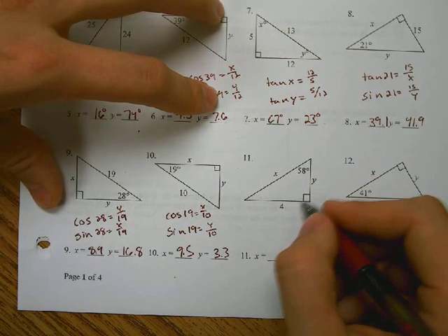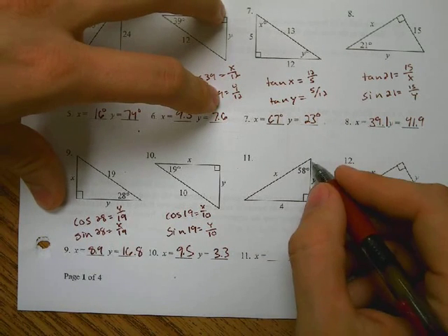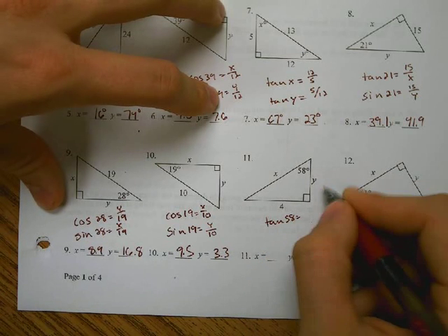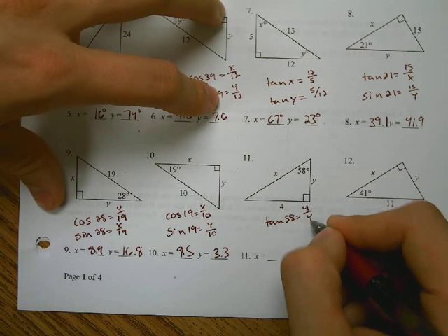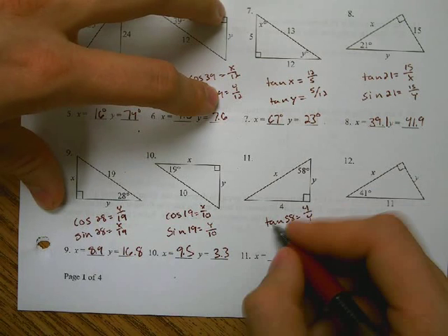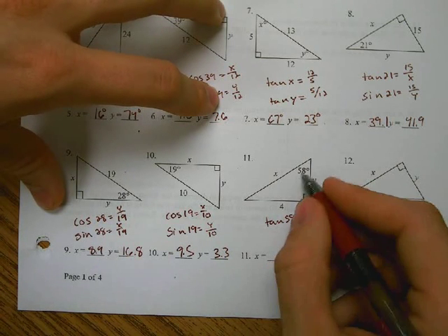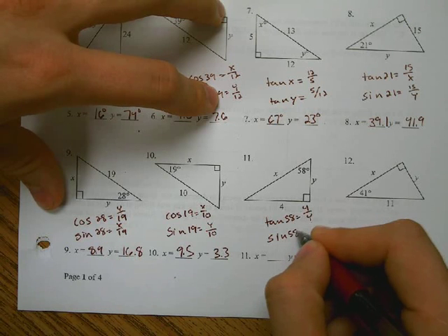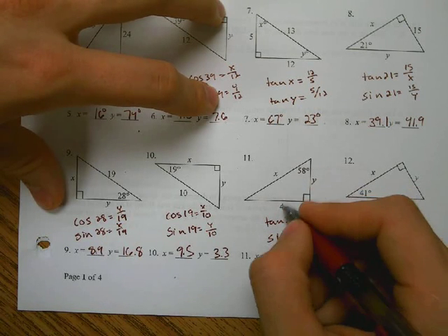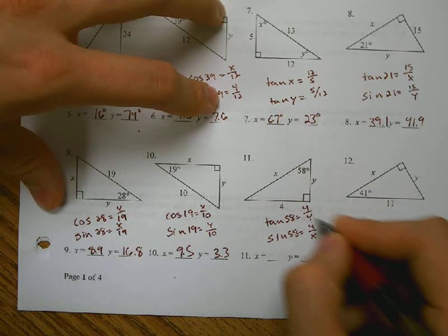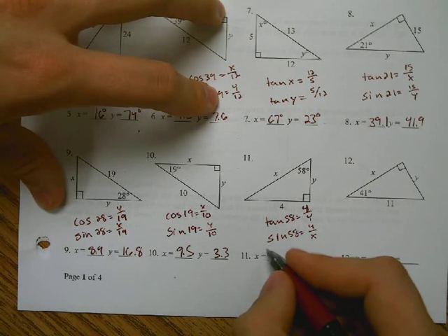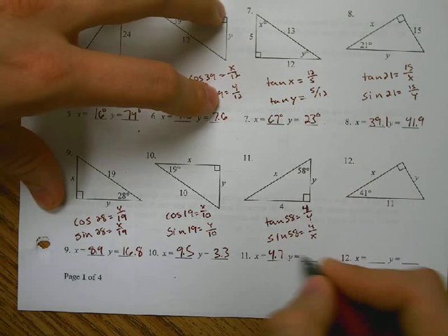On my next one, I'll use tangent for y. So I've got tangent of 58 is equal to 4 over y, because I've got the opposite and the adjacent. For my x, I'm going to use sine because it's across. So sine of 58 is equal to 4 over x. Again, we're going to punch these bad boys out. For x, I got 4.7. And for y, I got 2.5.